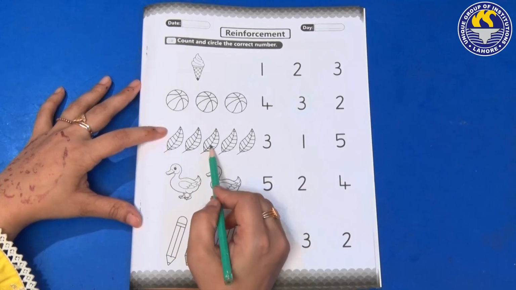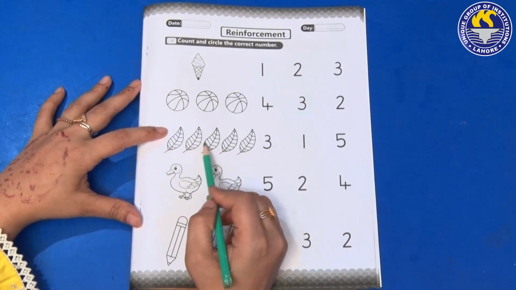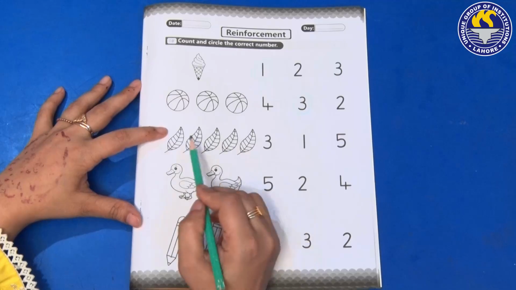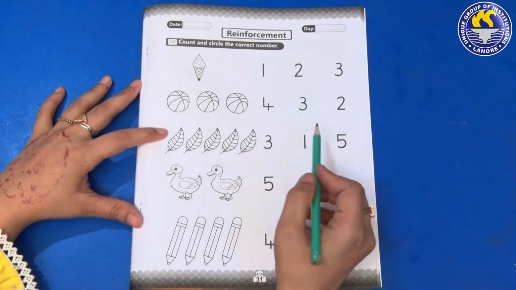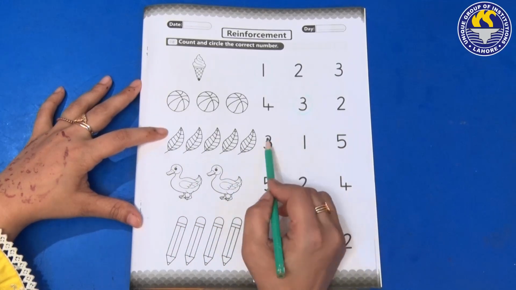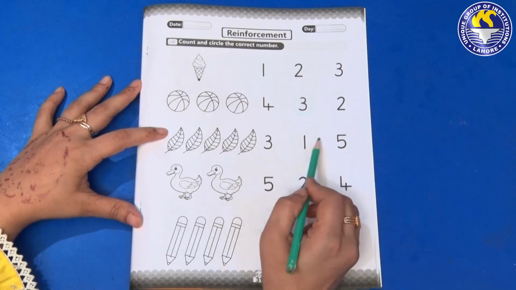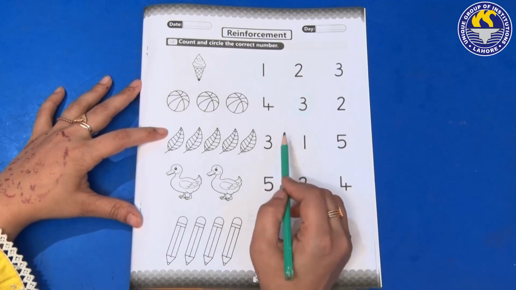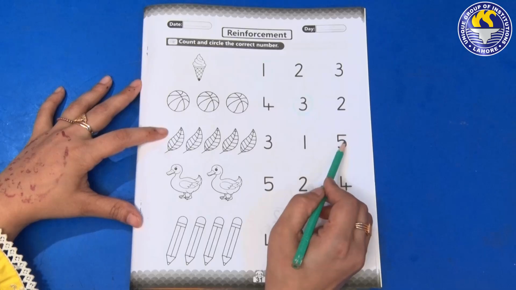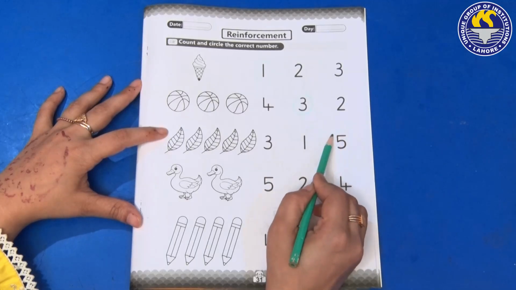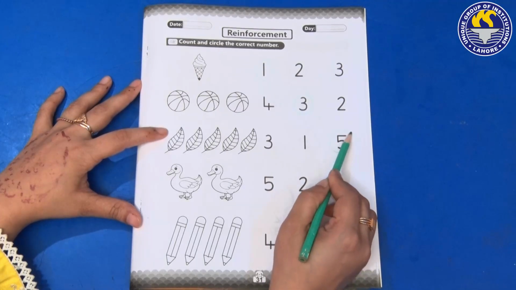Now, come to the next picture. 1, 2, 3, 4, 5. We have 5 leaves. How many leaves do we have? We have 5 leaves. So, we have 3 numbers over there. So, आपने number 5 को find out करके उसको circle करना है. So, here is number 5. We will circle it. Number 5.